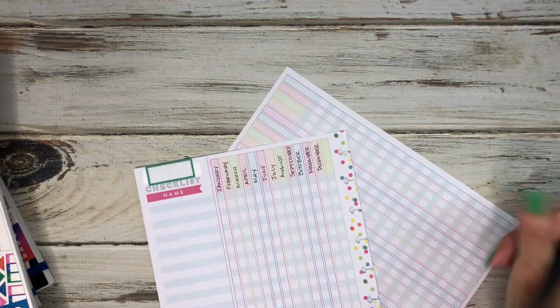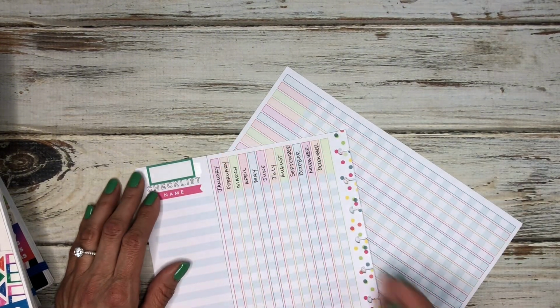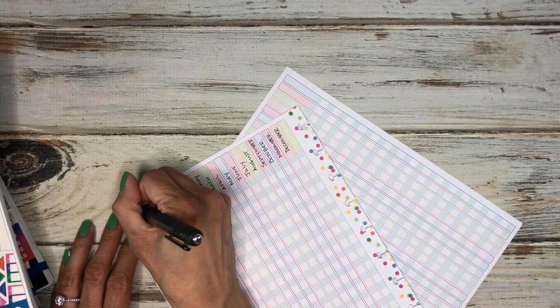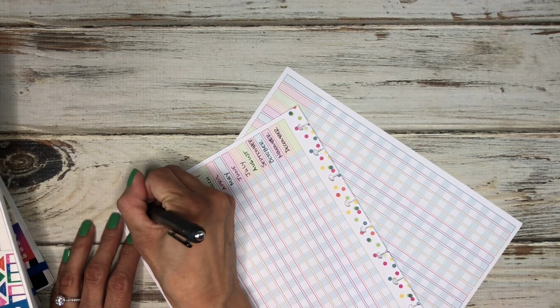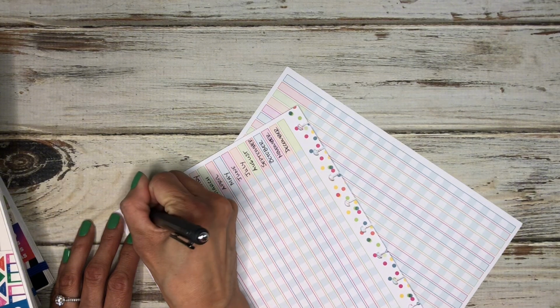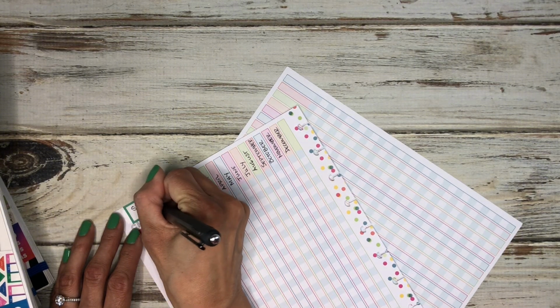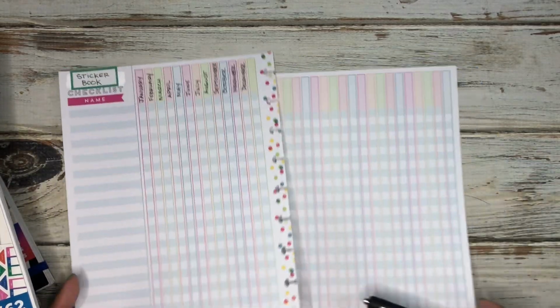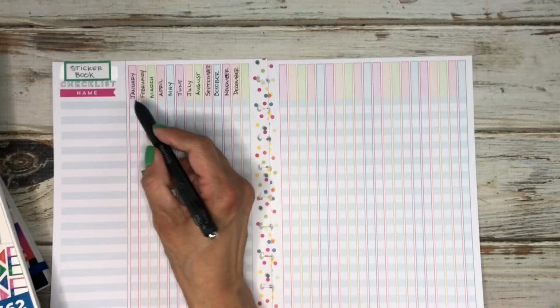Now we can put sticker book here. I could write that in here, or I could use letters if I wanted to. I'm just going to go ahead and write it. You can make it prettier if you want. I might come back and change that later, but right now I just want to give you guys an idea. Okay, so now we have the months in here.